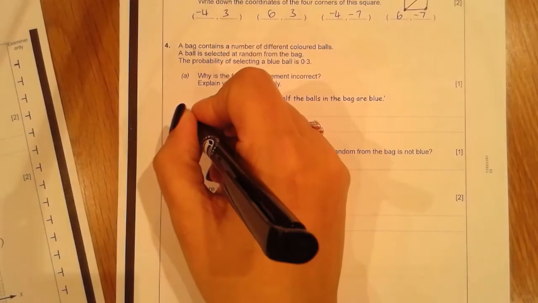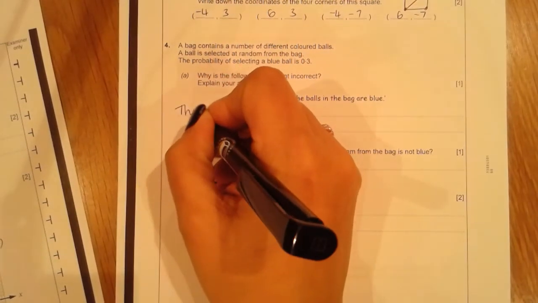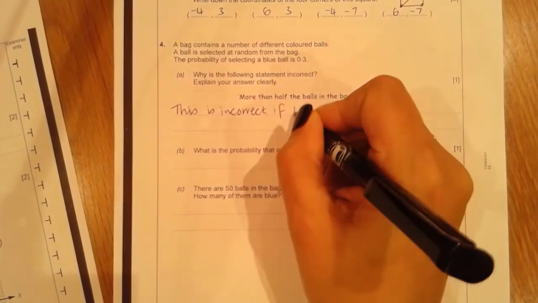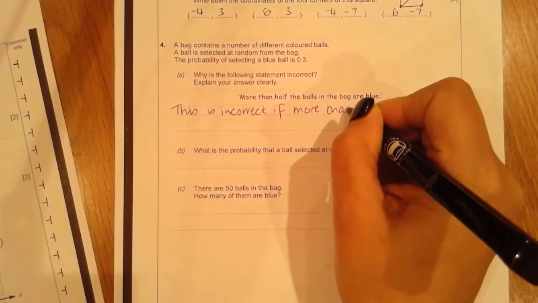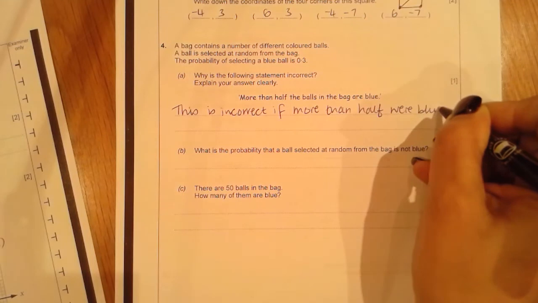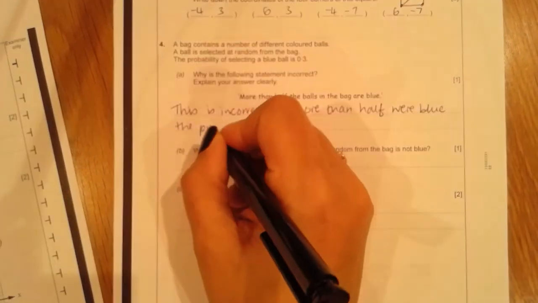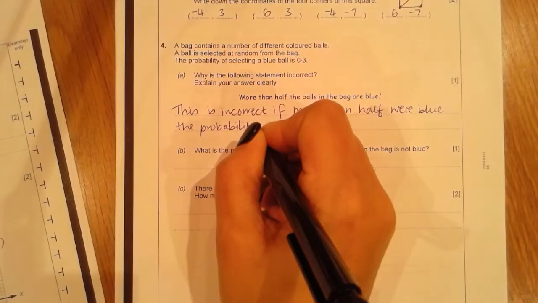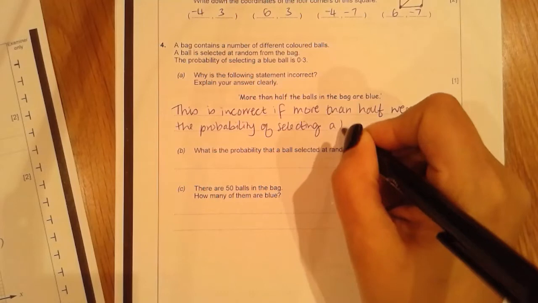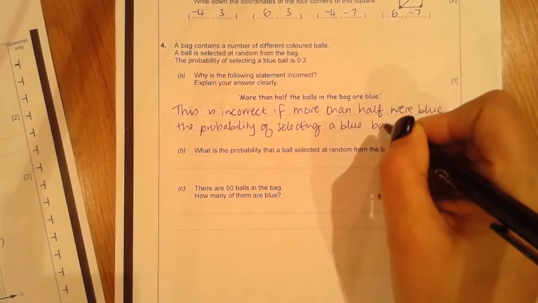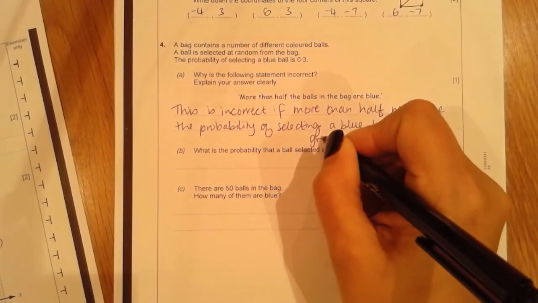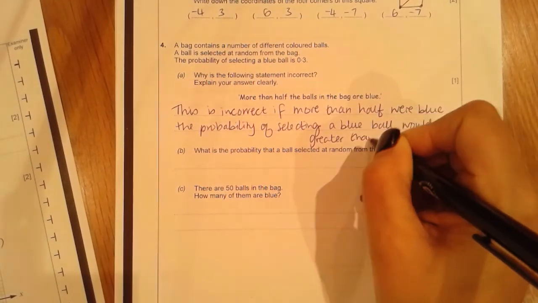So this is incorrect. If more than half were blue, the probability of selecting a blue ball would be greater than 0.5.